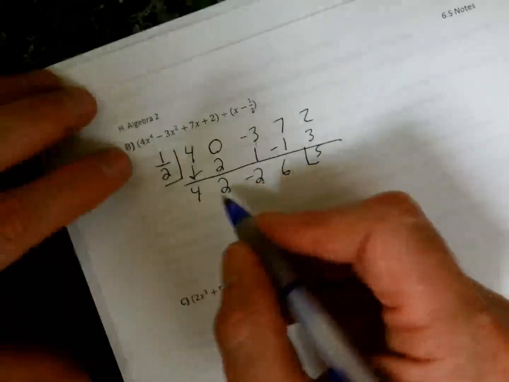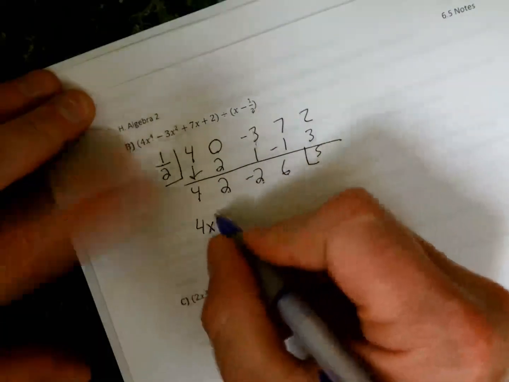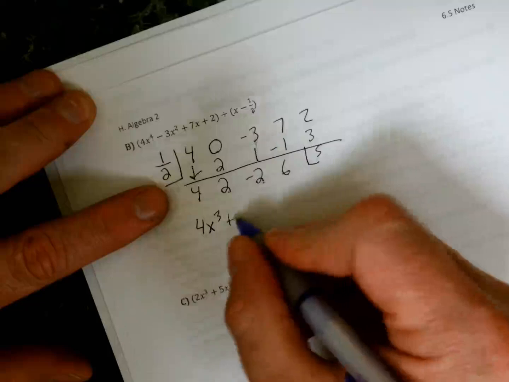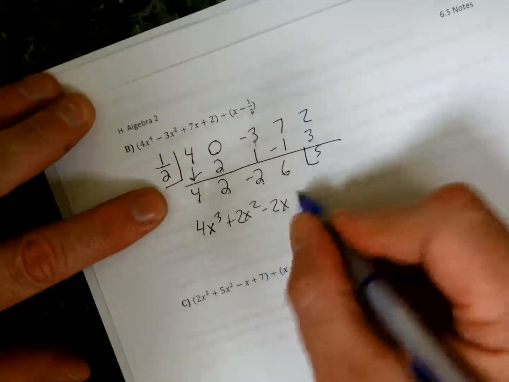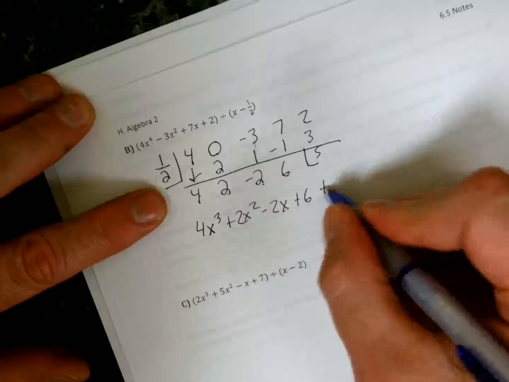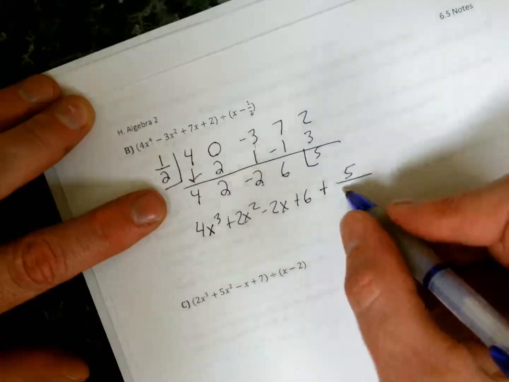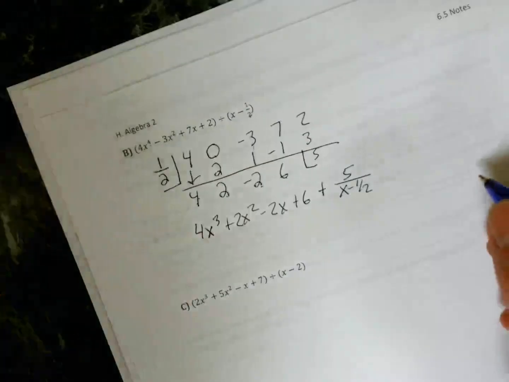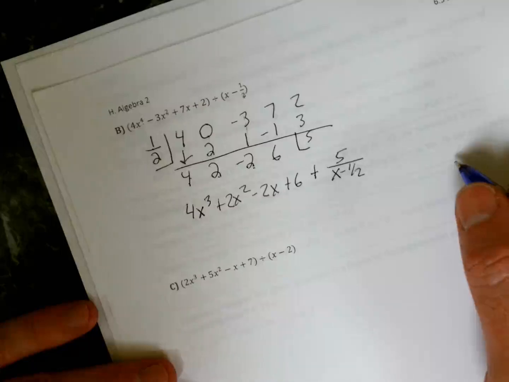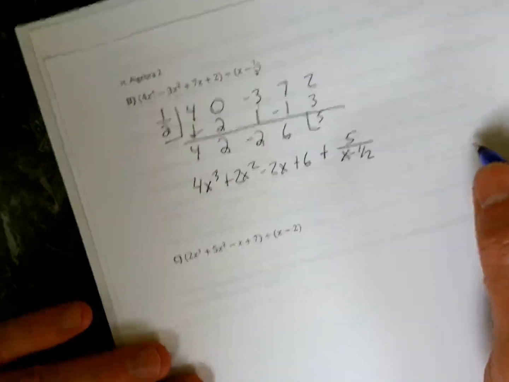So look, this used to be the 4th power. Everything's 1 lower now. I've got 4x cubed plus 2x squared minus 2x plus 6. I'm going to say plus 5 over what I divided by. In this case, x minus 1/2. That's what I have left. All right. Let's go ahead and go just a little bit further.